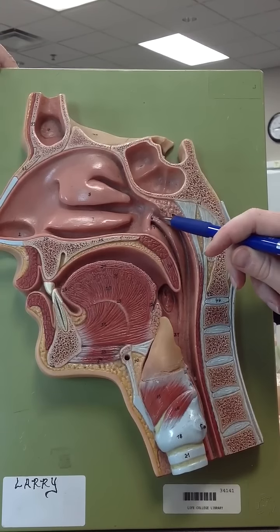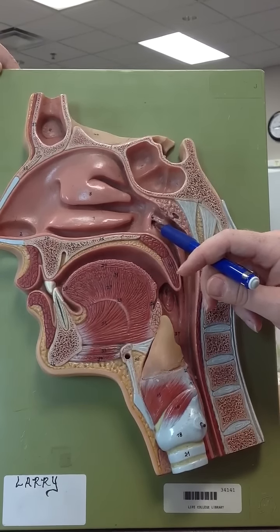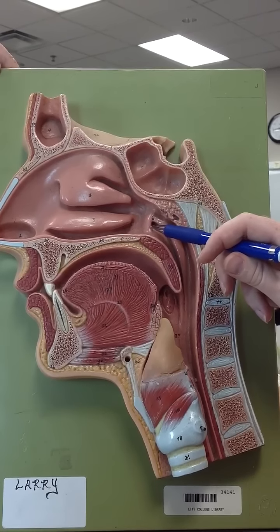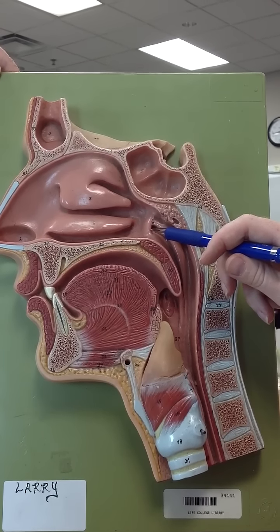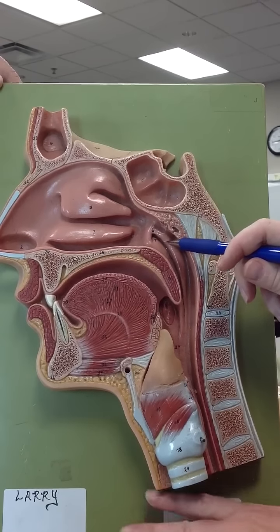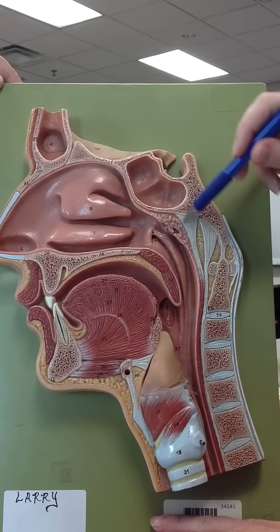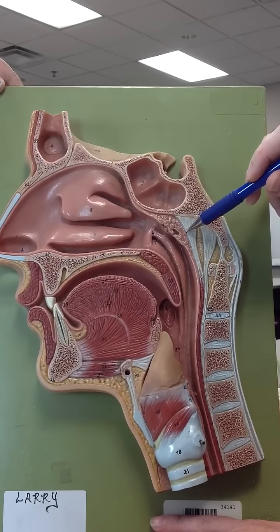As we move back into the nasopharynx, this is the opening to the eustachian tube, or the auditory tube. This is the tensor veli palatini, which is innervated by the mandibular branch of trigeminal. This is levator veli palatini and salpingopharyngeus, which are innervated by vagus. This is the pharyngeal tonsil, also known as the adenoids.